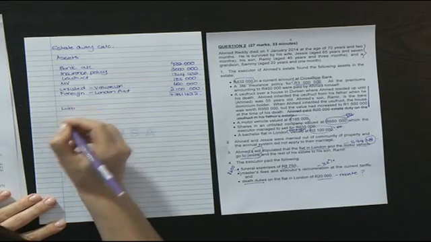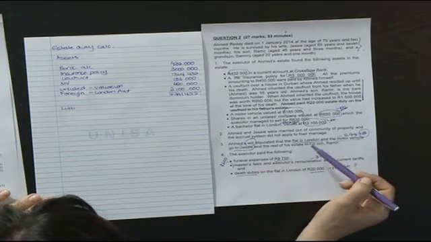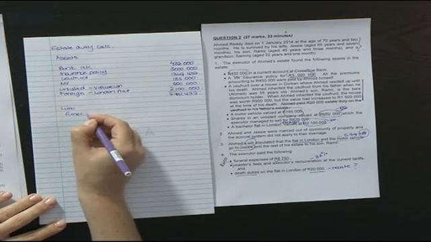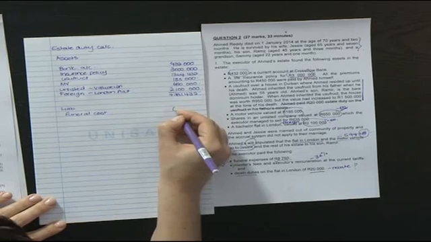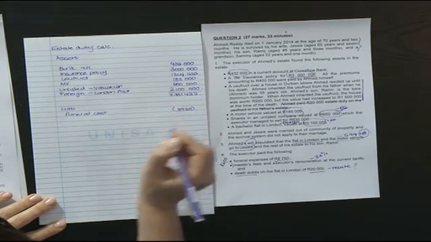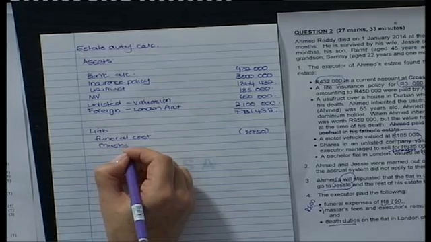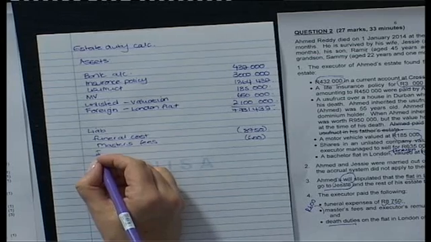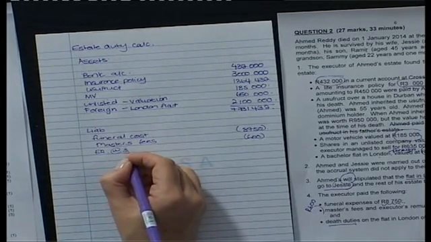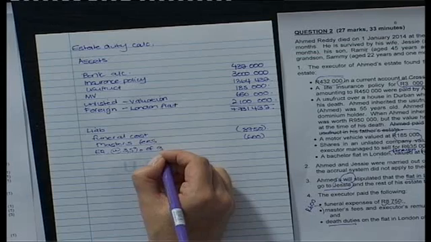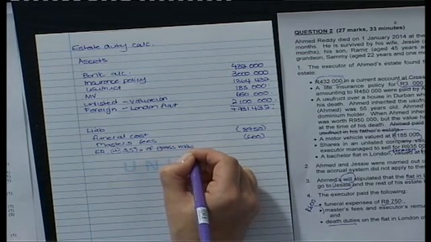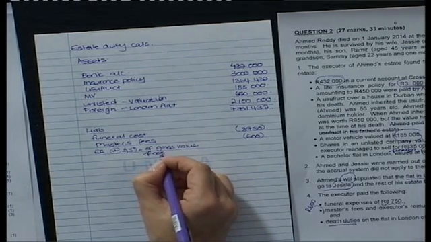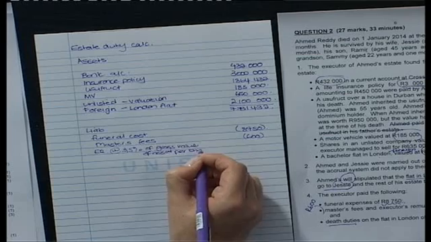Now we must deal with our liabilities. What expenses and liabilities did we have in the question? We had some funeral costs of 8,750. We know our master's fees are 600 Rand. We have to deal with our executor's remuneration, which we know is 3.5% of gross value. I'm writing this out, so I'm going to explain it now. Gross value of assets per the liquidation account.